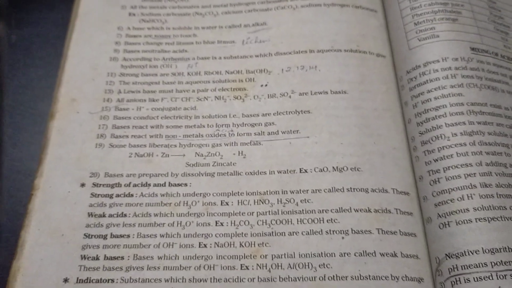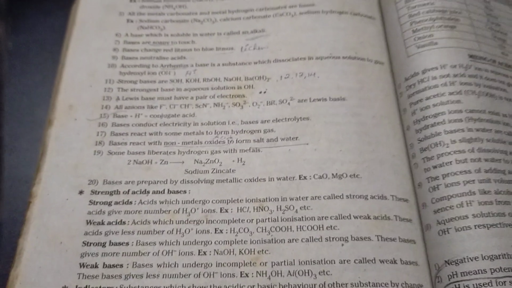Some bases liberate hydrogen gas with metals: 2NaOH plus Zn gives rise to sodium zincate, Na2ZnO2, plus H2.